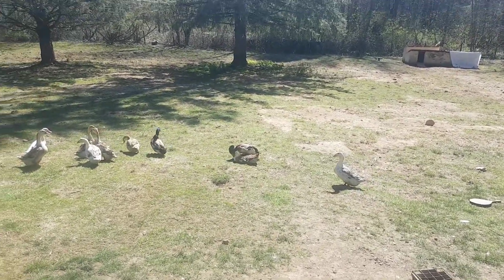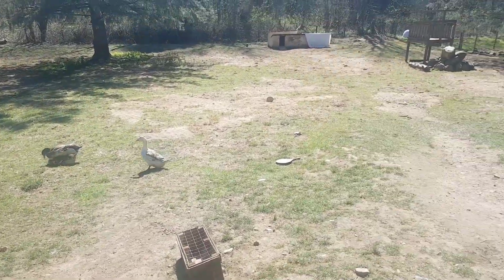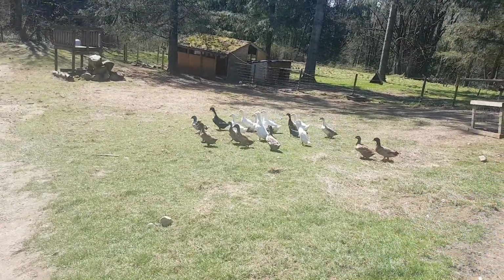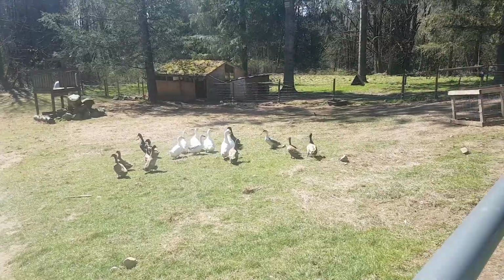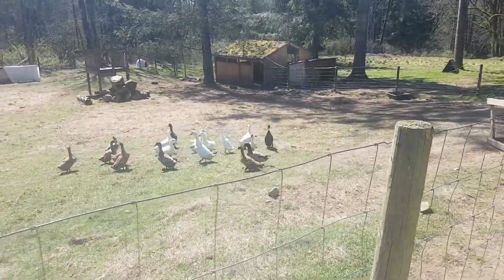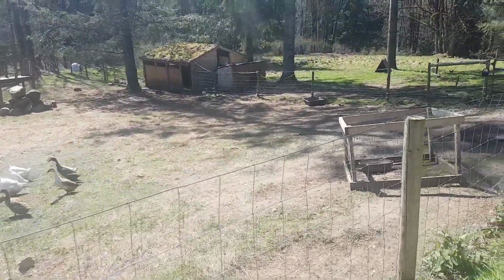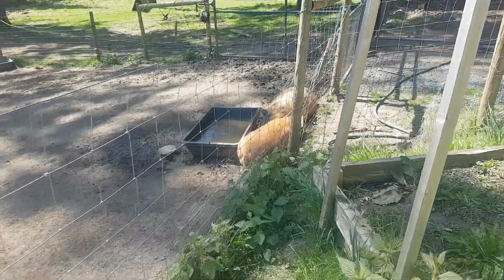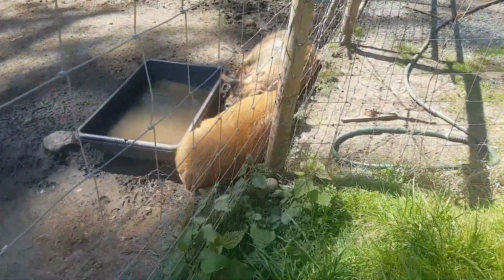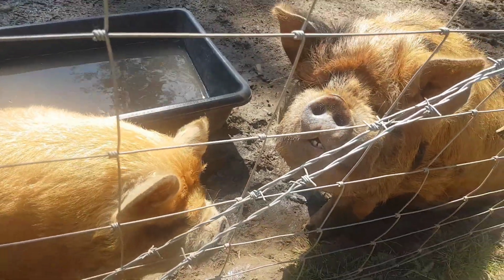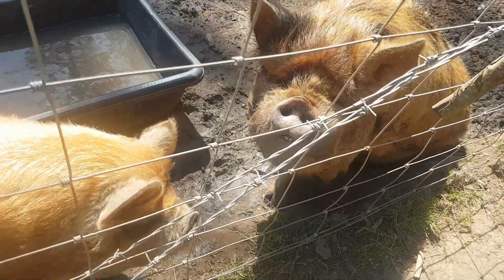I don't believe this is consensual. Yikes. Where are the pigs? Oh. Interrupt your nap.